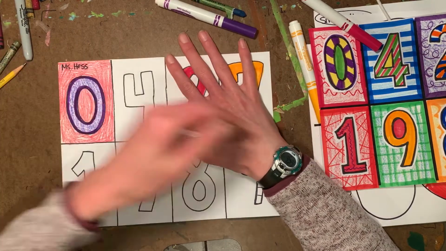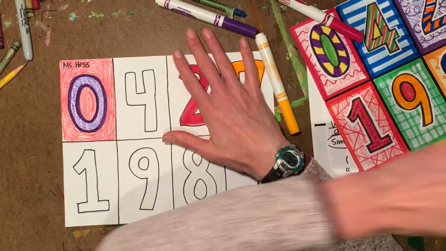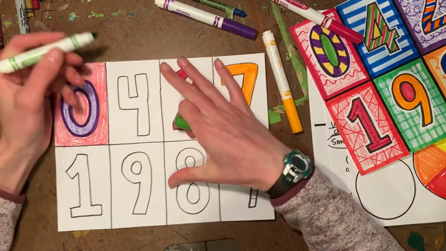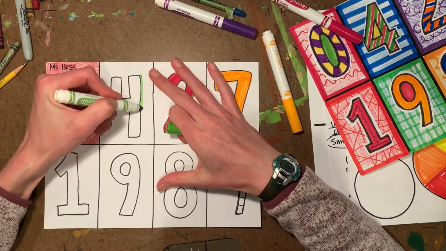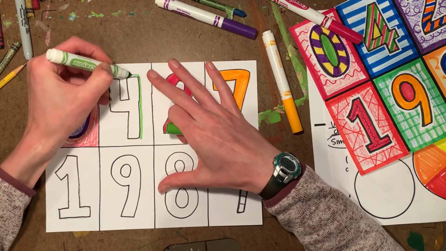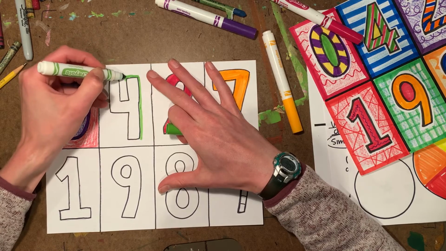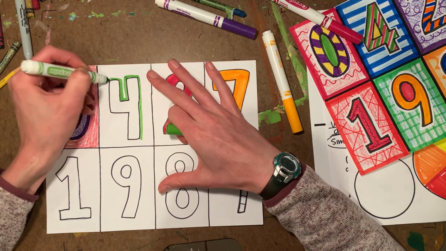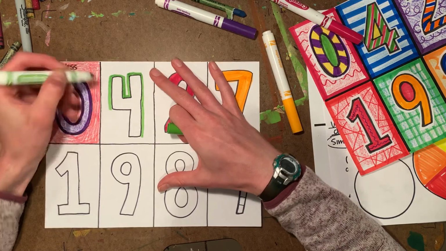Let me give you a little pointer on how to do the background a little easier too. Make sure I use something that works here. Okay. If I go around the 4, make my life a little easier as I'm coloring the background. Just an outlining trick.